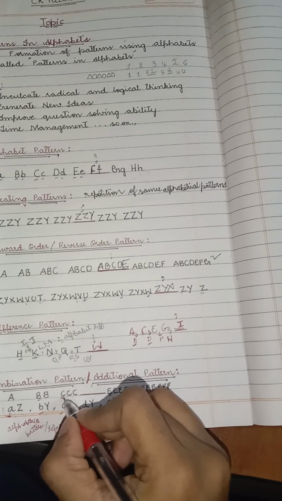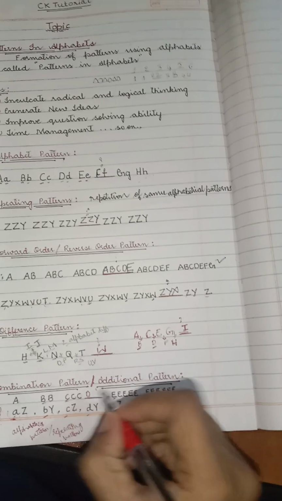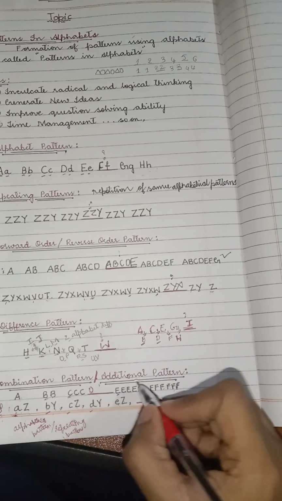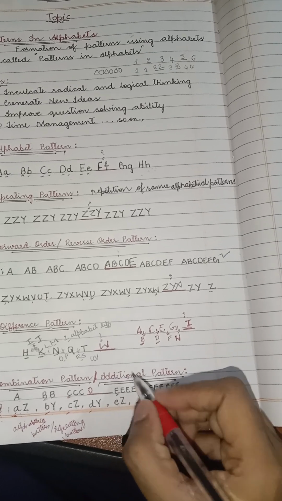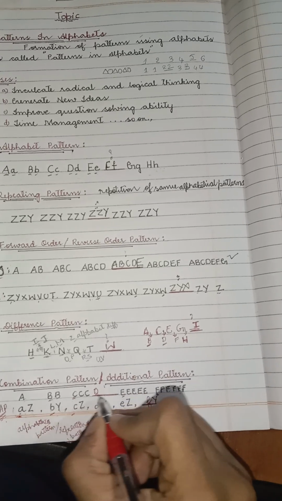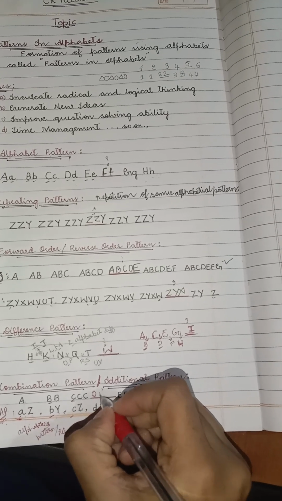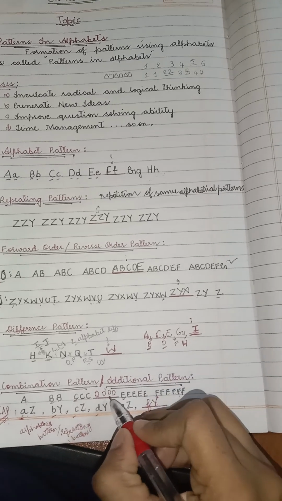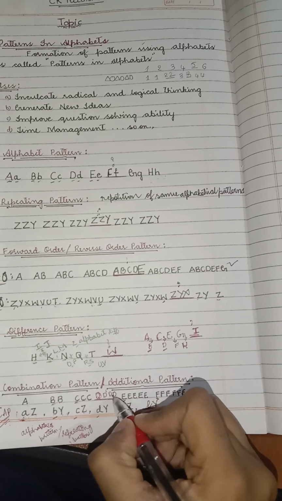After C we will get the letter D, and here they had added 2 additional C's and 4 additional E's. So the answer for this sequence is D, D and D, 3 D's.